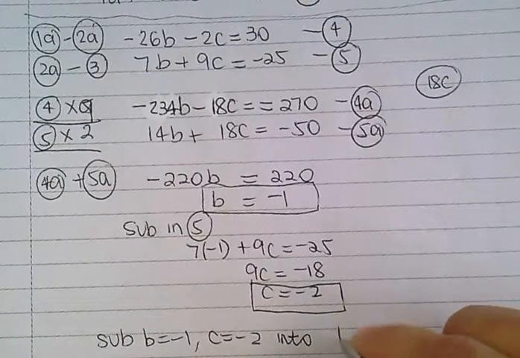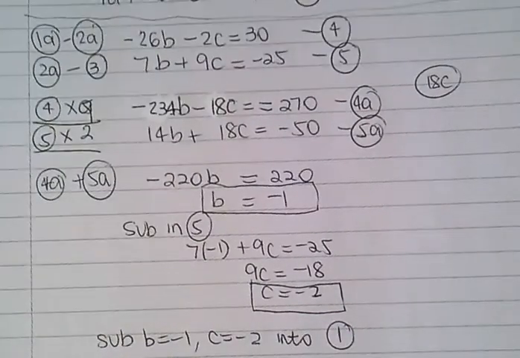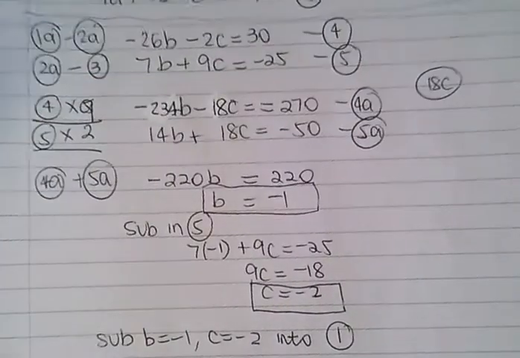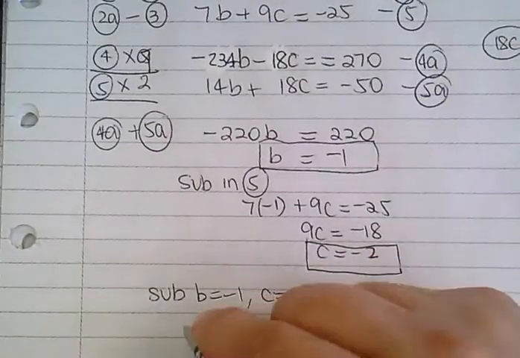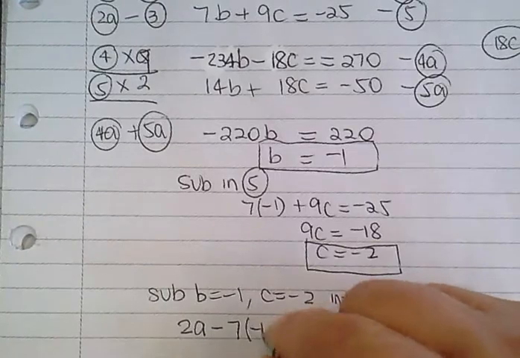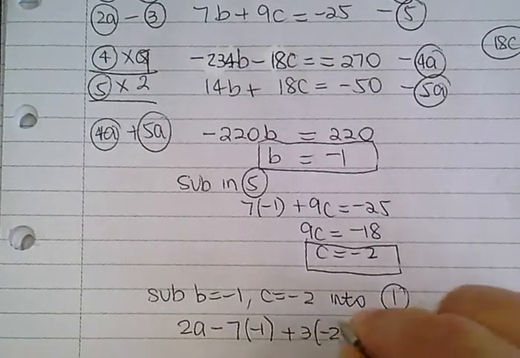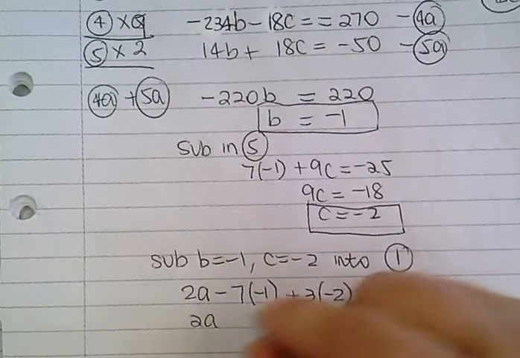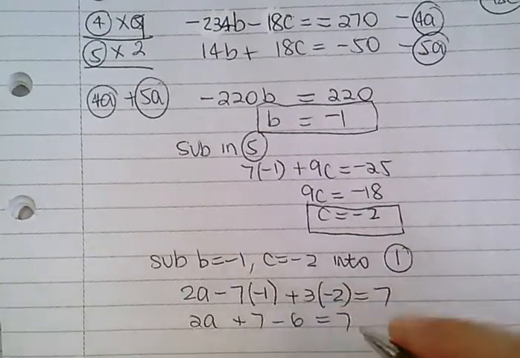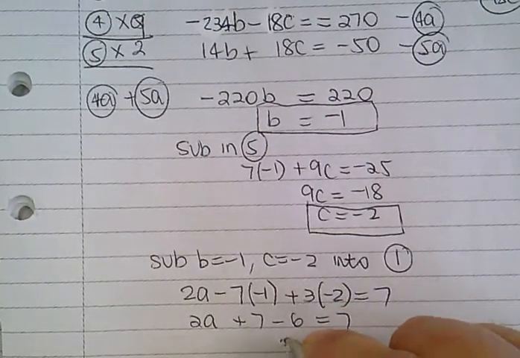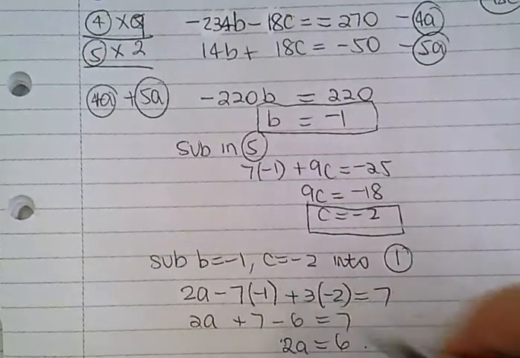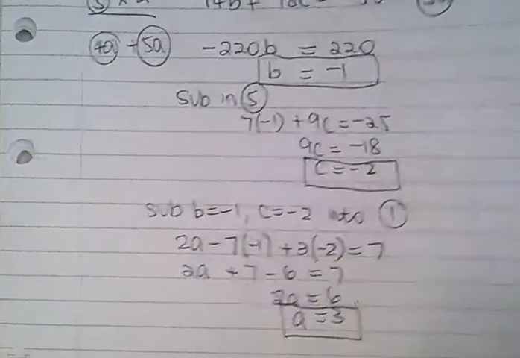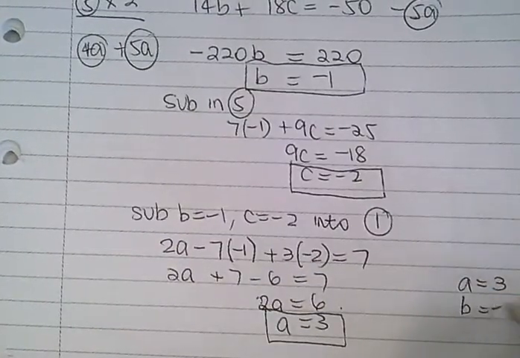I'm doing equation 1. Up the very top, not 1a, 2a, 3, because they've been multiplied, they're bigger. Let's just go into equation 1. So I've got 2 times a minus 7 times negative 1 plus 3 times negative 2 equals 7. And then I've got 2a plus 7 minus 6 is 7. Looks like 2a is 6, because the 7s will cancel. A is 3. You can write them all out again. So A is 3, B is negative 1, C is negative 2.